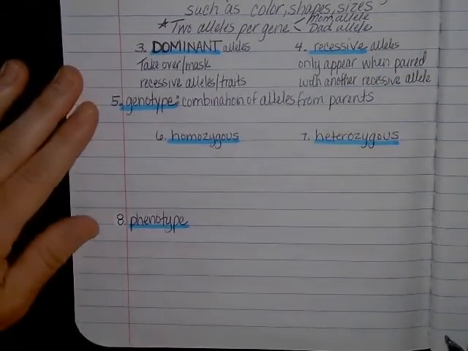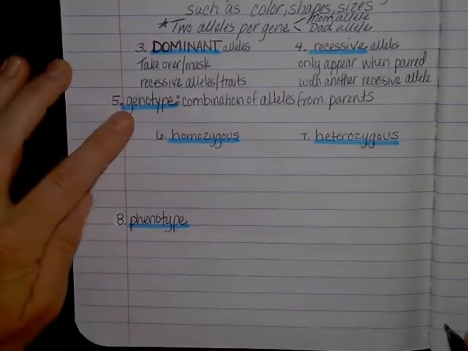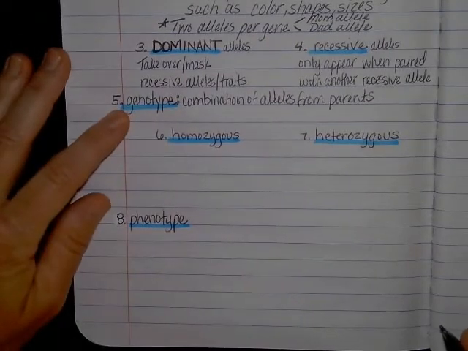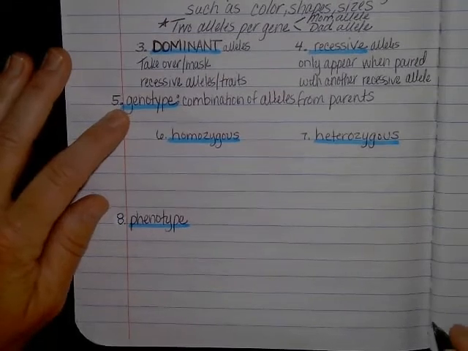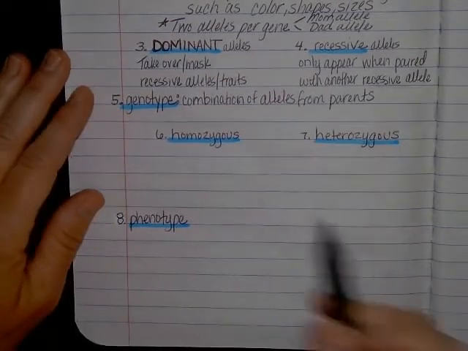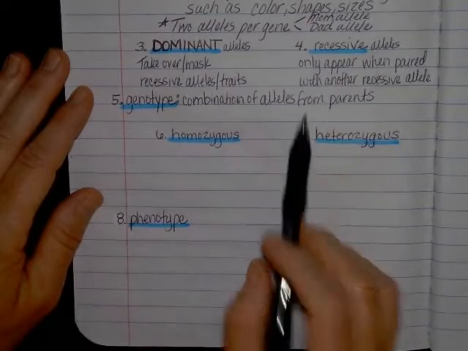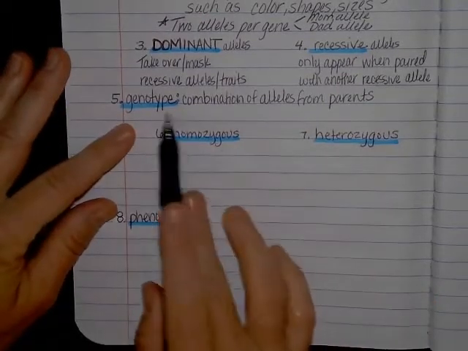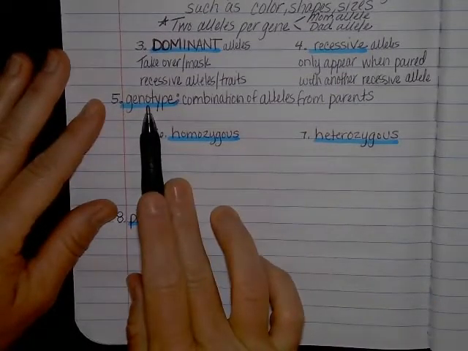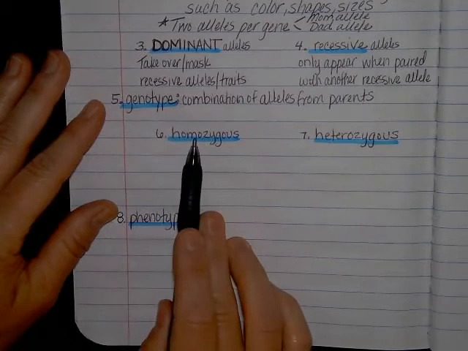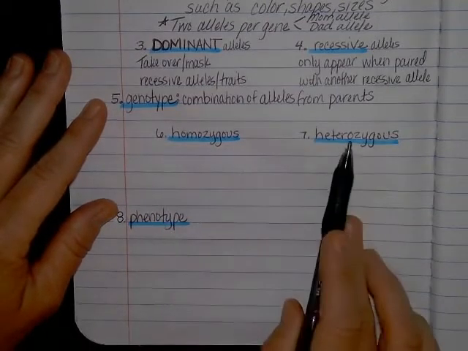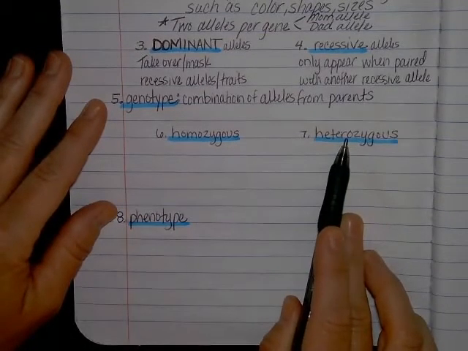Now, alleles are typically written as letter combinations, and you can use any letter. It doesn't really matter what letter you use. So for this example, I'm going to show you what I mean by a combination of alleles. We can have two possible genotypes or combinations. We can have a homozygous combination or a heterozygous combination.